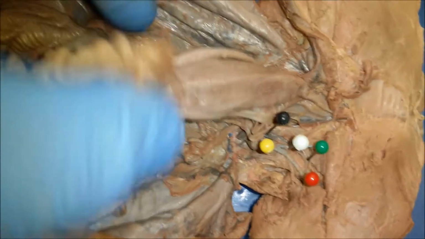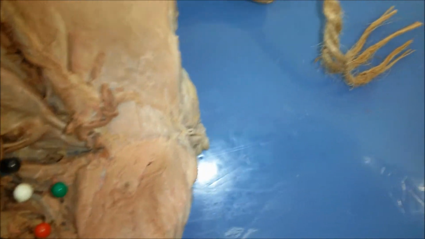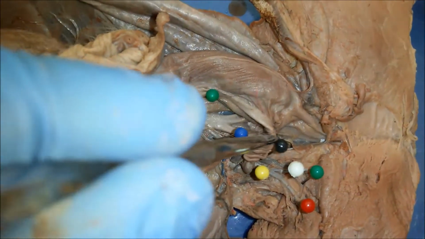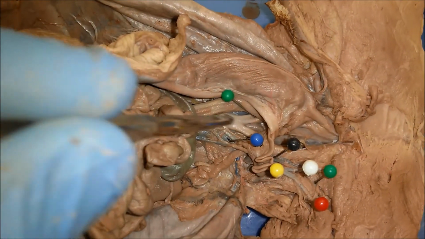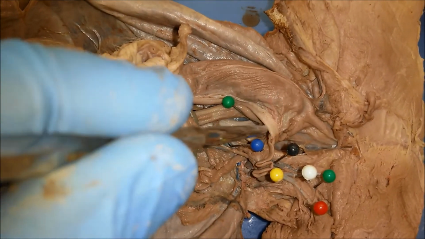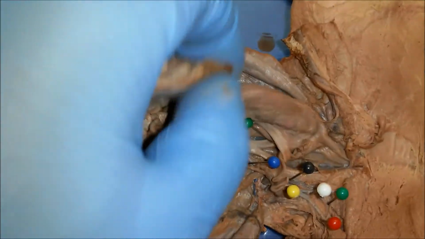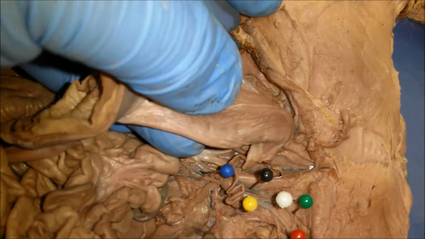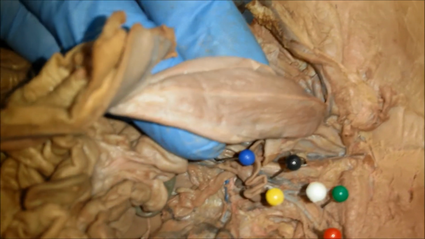Okay, so you can see that the umbilical arteries again split off the abdominal aorta right here, and then they continue going on around the urinary bladder.